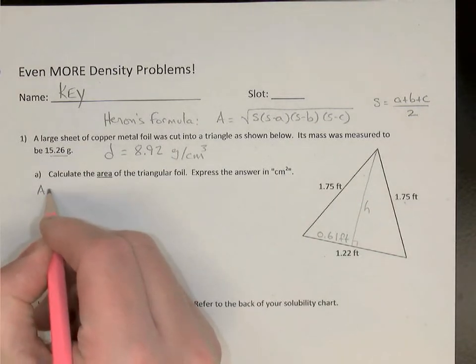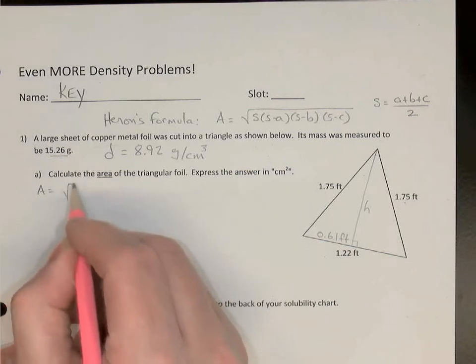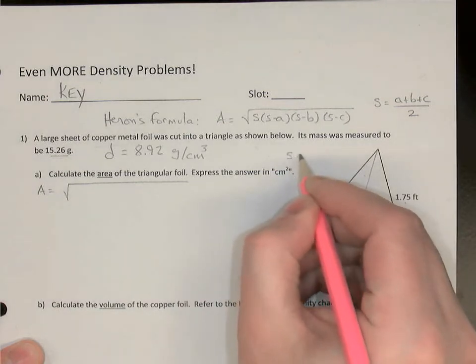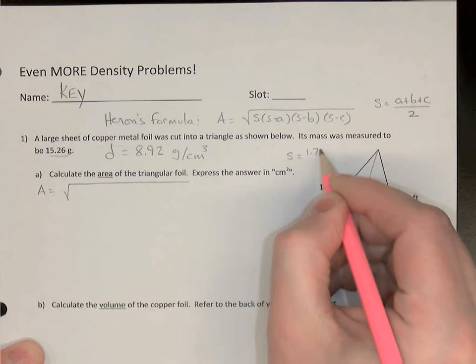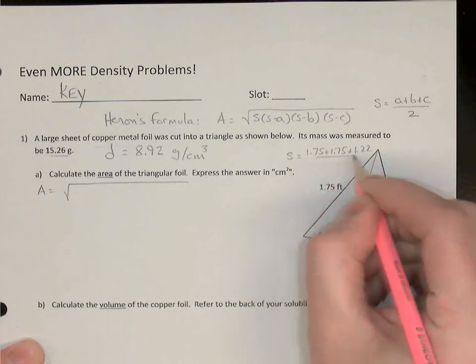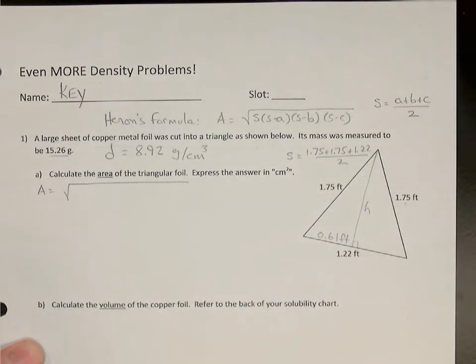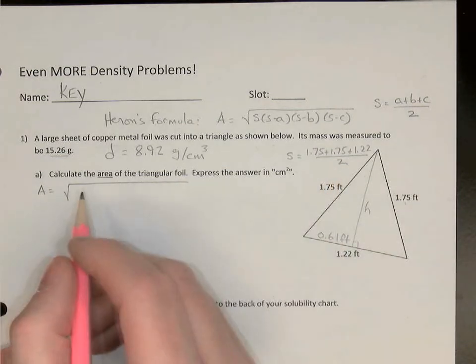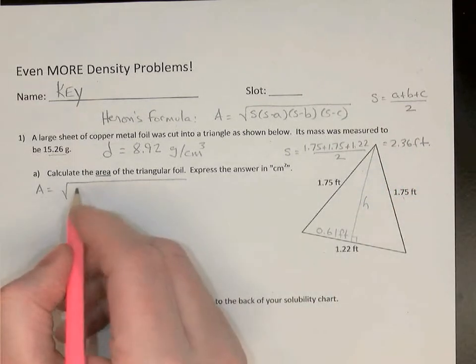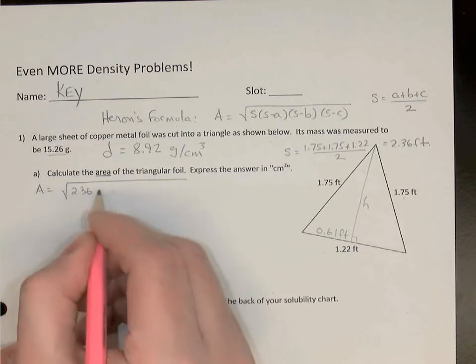So Heron's formula says that the area is the square root of, now let's quickly find the semi-perimeter for this triangle. S will equal 1.75 plus 1.75 plus 1.22 divided by 2, so half of the perimeter. 1.75 times 2 plus 1.22 is 4.72, and divide that in half. So S is 2.36 feet.